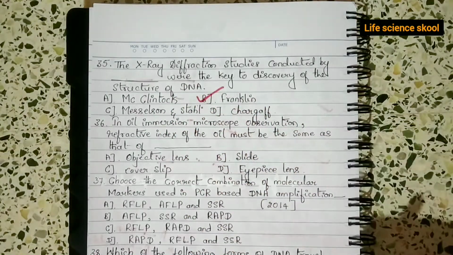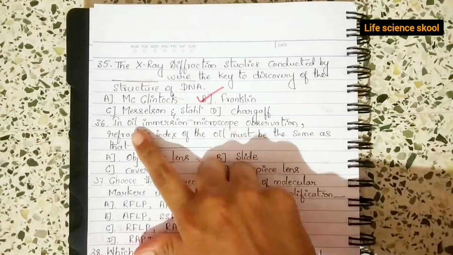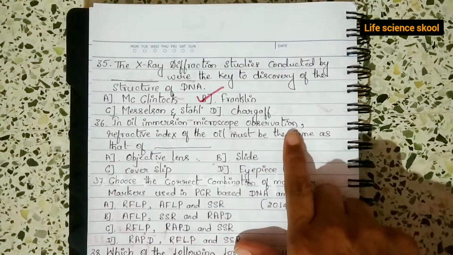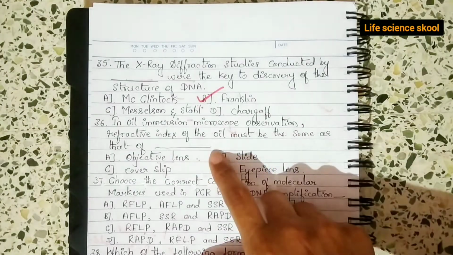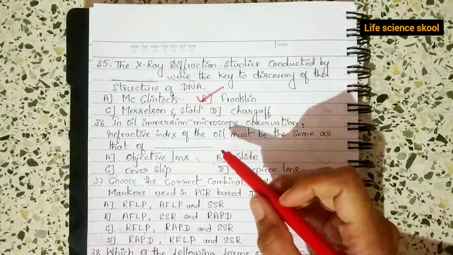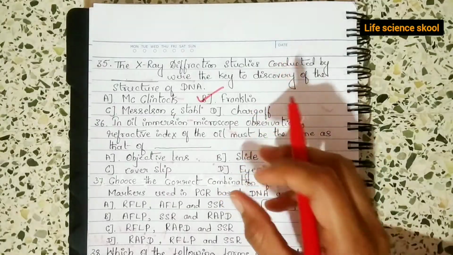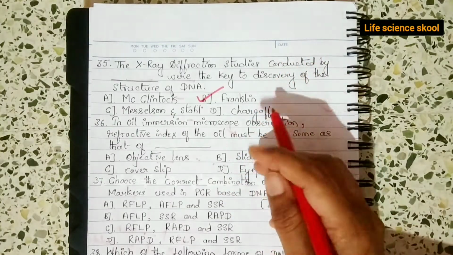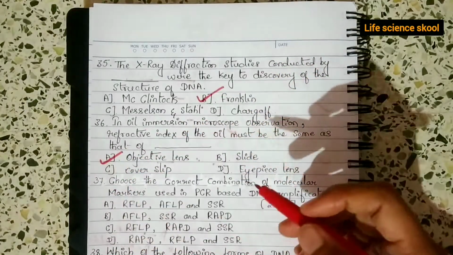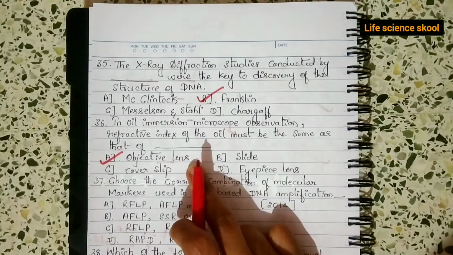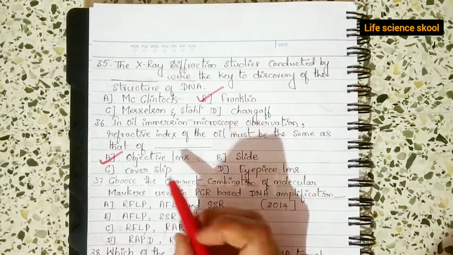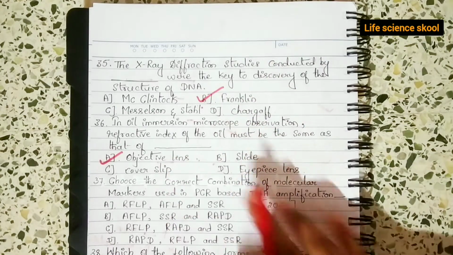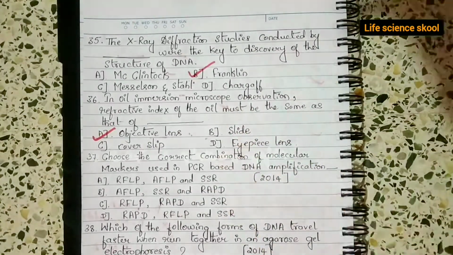Now let us move on to the next question, the 36th question. In oil immersion microscope observation, the refractive index of the oil must be the same as that of dash. If you study the oil immersion microscope topic, you will find that option A is the correct answer, the objective lens. The refractive index of the oil should be the same as that of the objective lens.